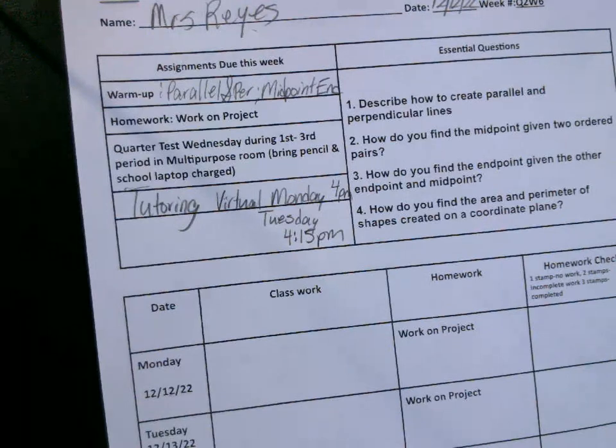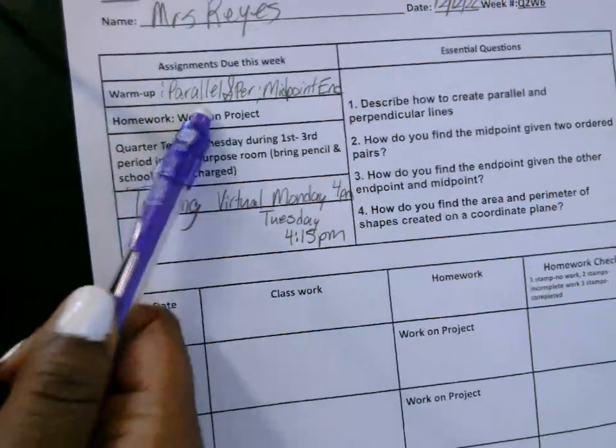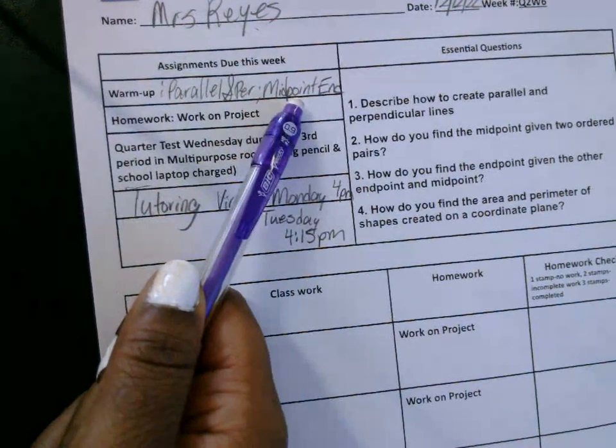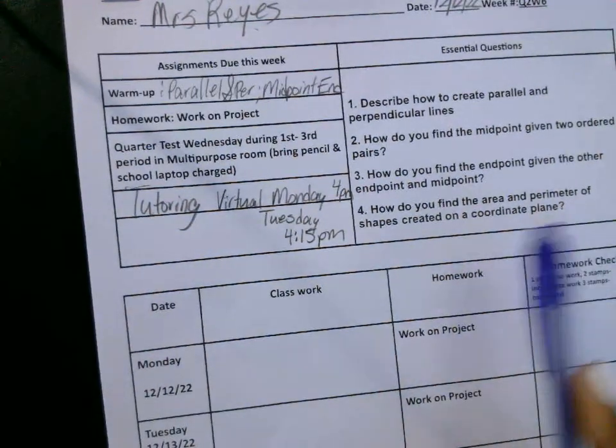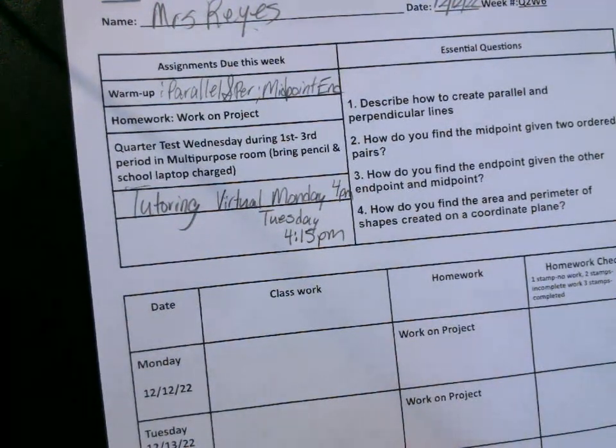I'll be going over items that are going to be on the quarter test. Quarter test items will be anything that we covered in first quarter and second quarter, so units 1 and 2. Okay. The last objectives that we have to cover in unit 2 are going to be parallel perpendicular lines, midpoint, and area and volume of shapes on a coordinate plane. Those are the last things that we have to cover for this unit. Okay, and then this unit is completed.